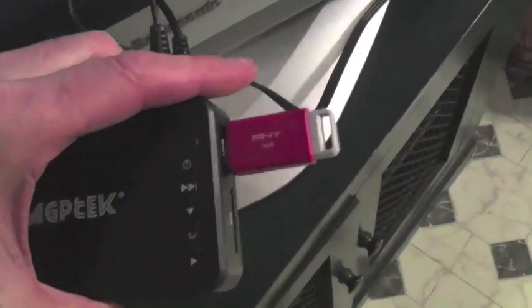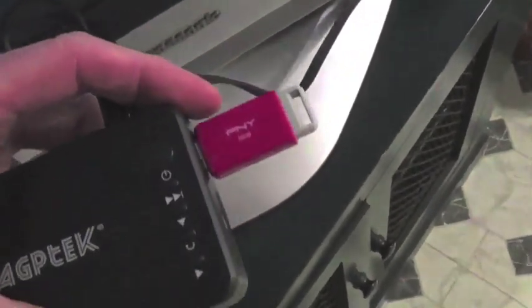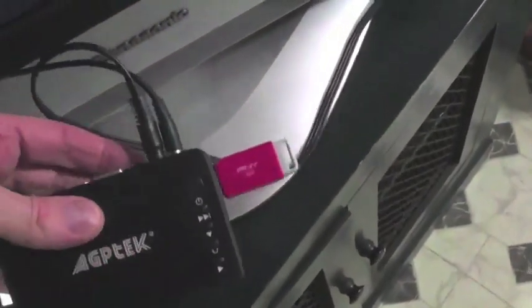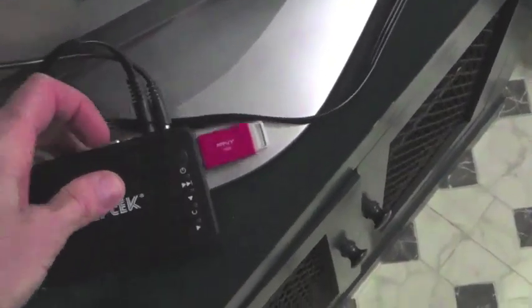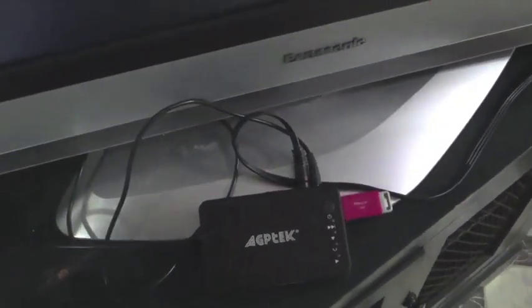When I have a completed video, if I want to make a DVD out of it or play it on a larger screen, one way is to put it on a thumb drive such as this. This is a 16 gigabyte thumb drive. And as an example, I've put a number of my biking videos on this.